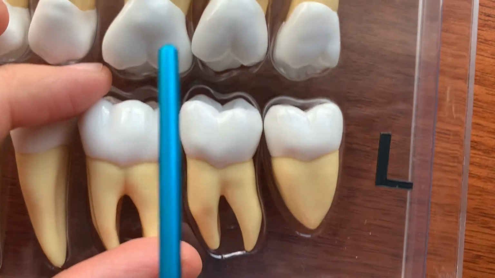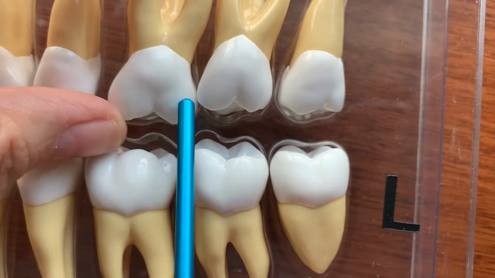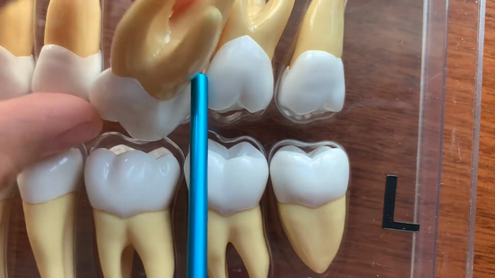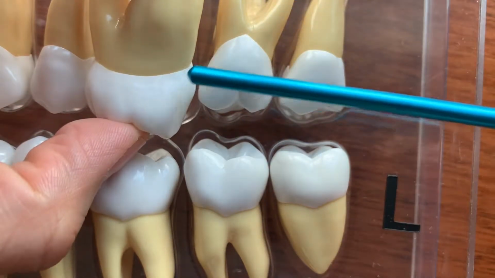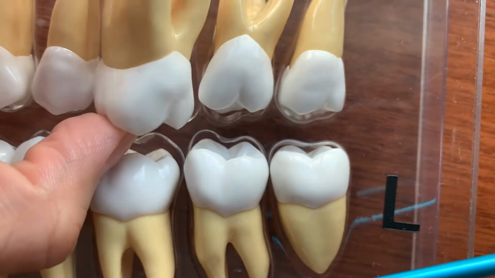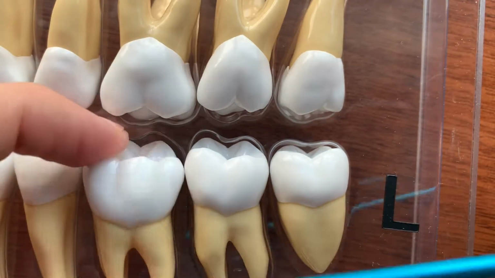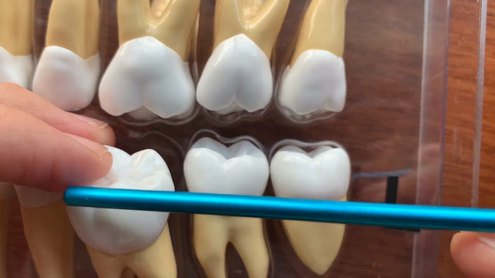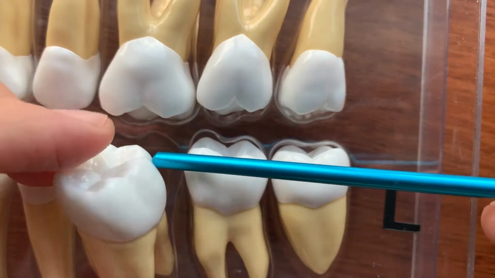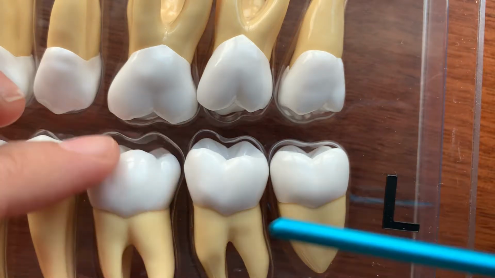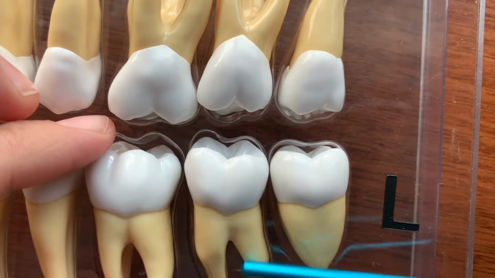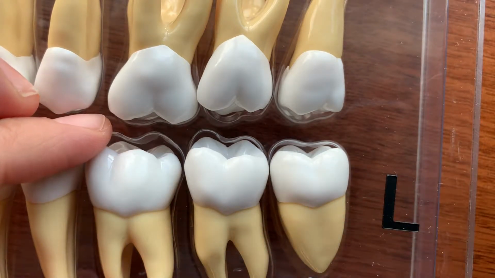So in comparison to the maxillary first molar, where their buccal lingual dimension was going to be wider, in this case it's going to be the mesial distal aspect that's wider. And the mandibular molars are always going to have these 2 roots unless it's fused on that 3rd molar.